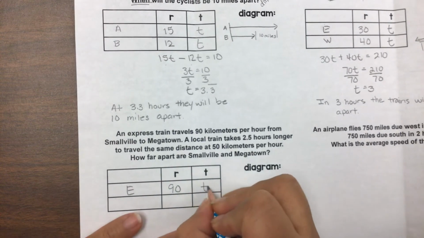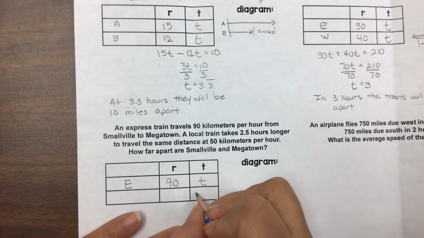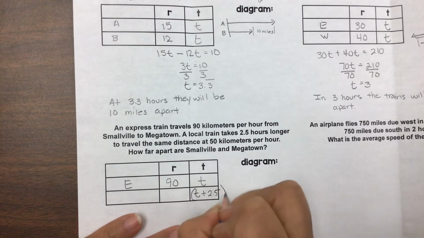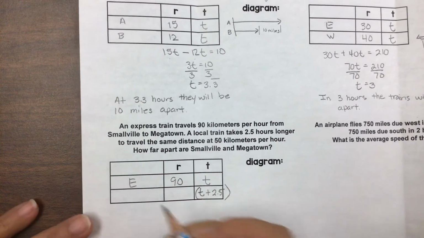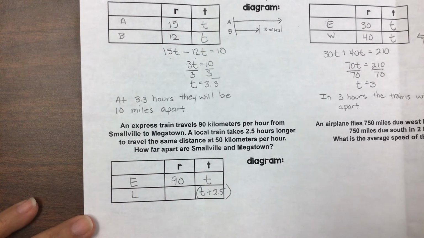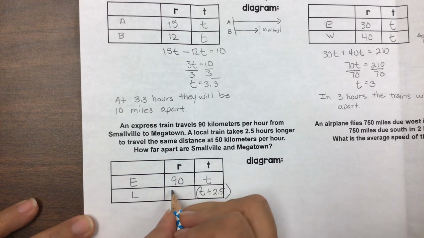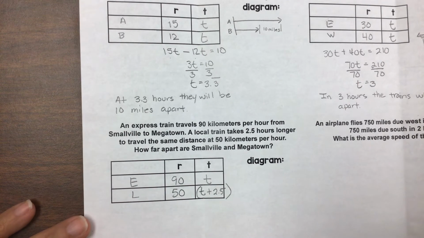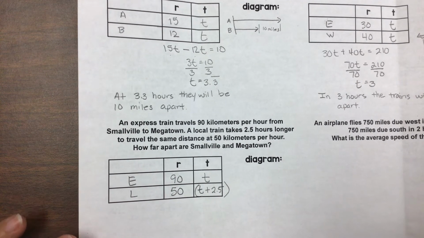So whatever time that was, we're going to have to take that time and add 2.5 to it to get the time of that local train. So I'm going to call it L. It takes longer to travel the same distance at 50 kilometers per hour. How far apart are Smallville and Megatown?